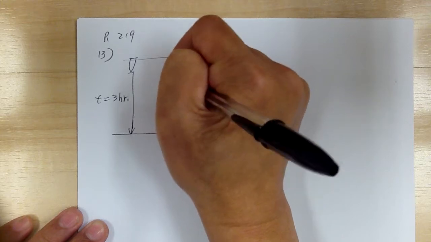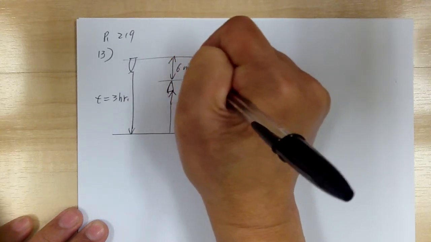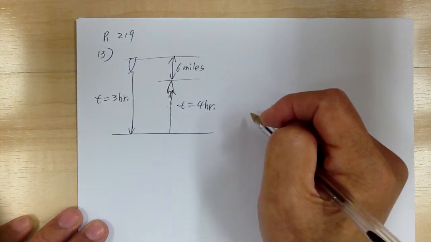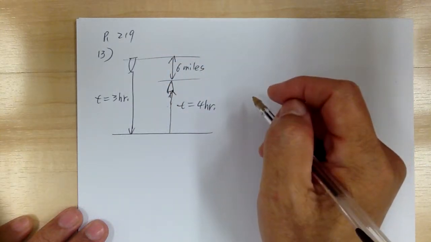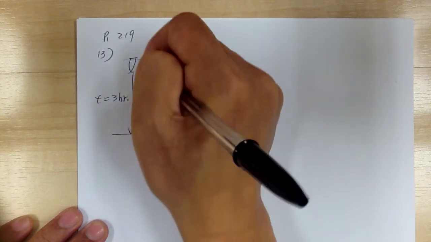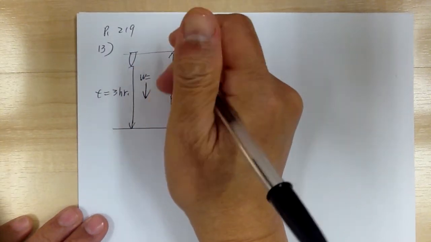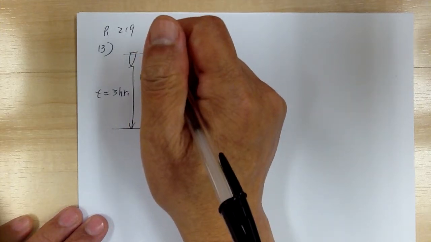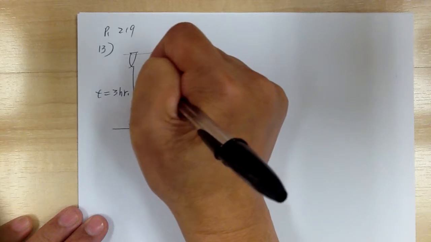Okay, so this is still 6 miles short, so it didn't quite make it back to the original spot. It says if the speed of the river, the water is always going downstream, right? So the speed of the water is 3 miles per hour.